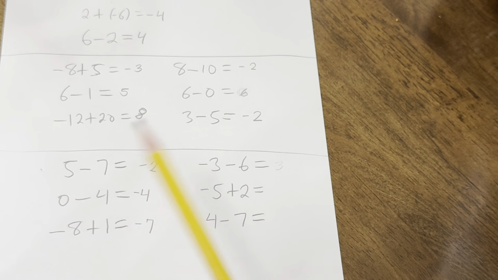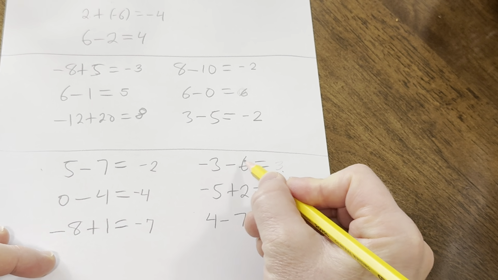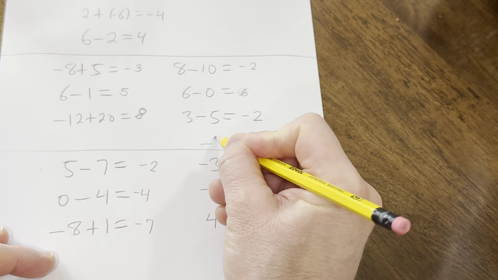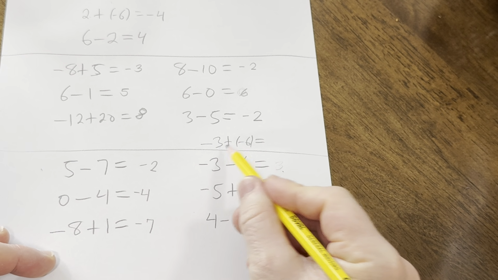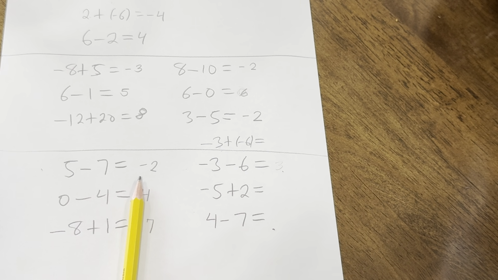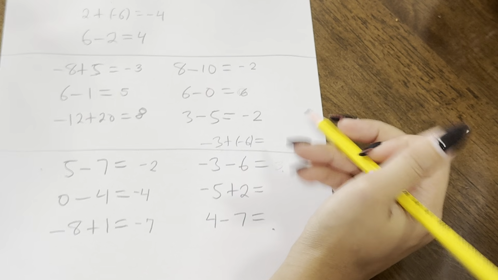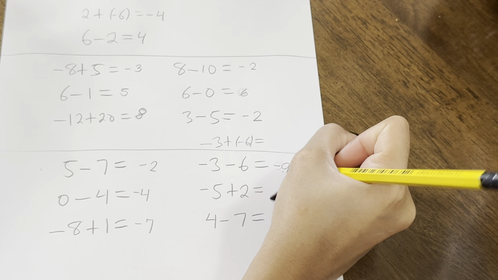So the way I think about it is when you see negative 3 minus 6, it's really negative 3 plus negative 6. So you're basically adding two negative numbers. So what would that be? What's 6 plus 3? 9, and the answer is negative. Negative 9.